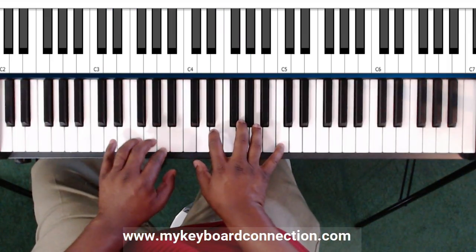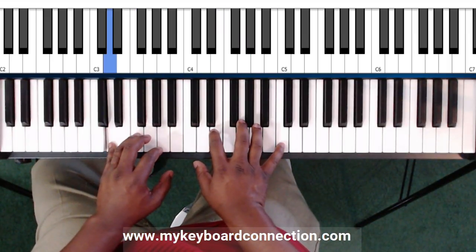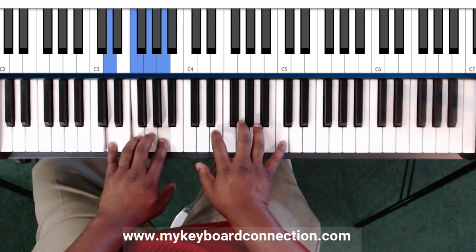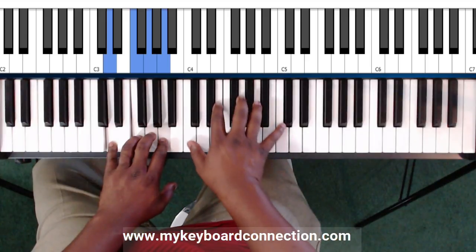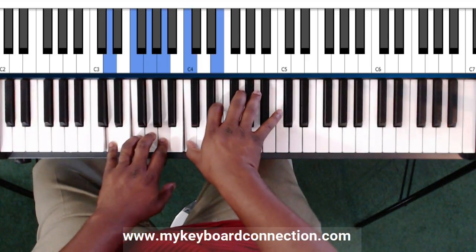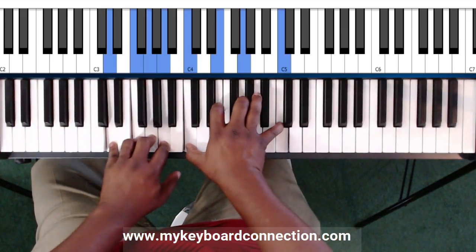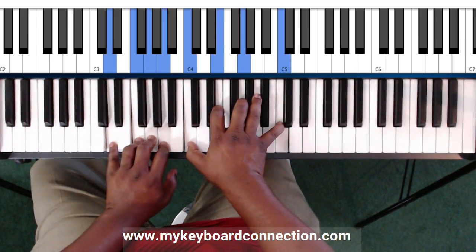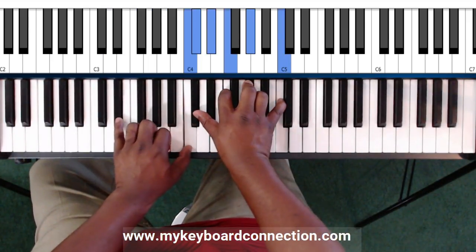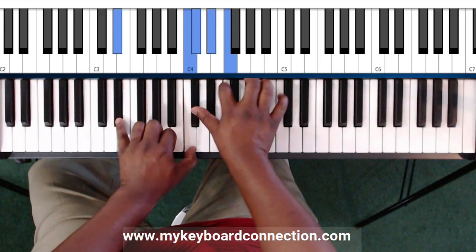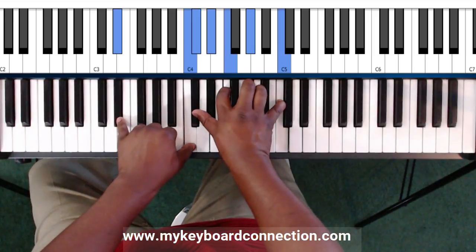Okay, D, left hand, F, G, A, and then the right hand is C, E, G, C. And then we go up again. Okay.